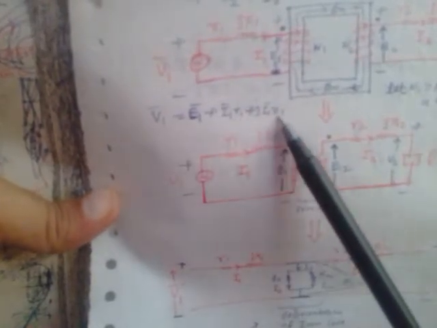Let me define the turn ratio by small letter a. In some books it is represented by small n, right? So here let me represent this turn ratio by small a. Small a is equal to N1 by N2. It is greater than 1 for a step down transformer, right? Let us assume it is a step down, so N1 is greater than N2, and the turn ratio is greater than 1. Now apply Kirchhoff's voltage law in this loop. Here you will get V1 is equal to E1 plus I1 R1 plus jI1 X1.